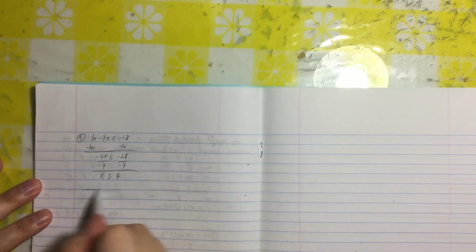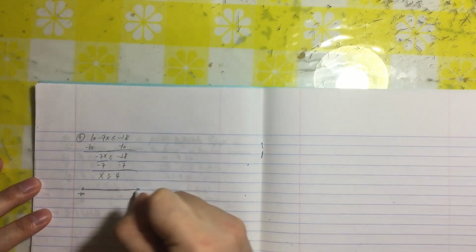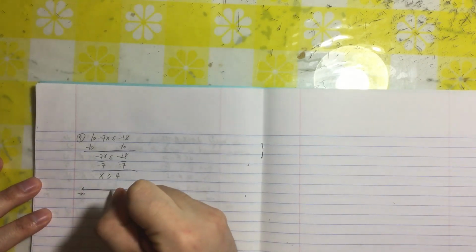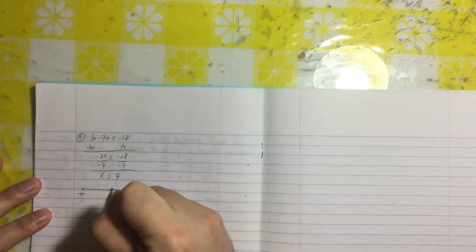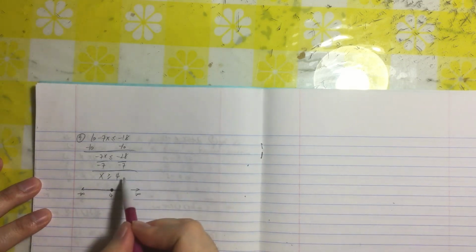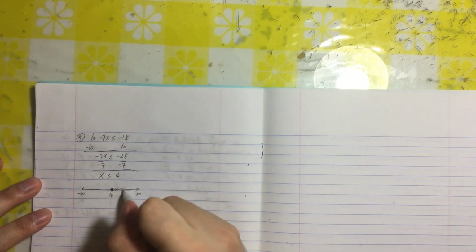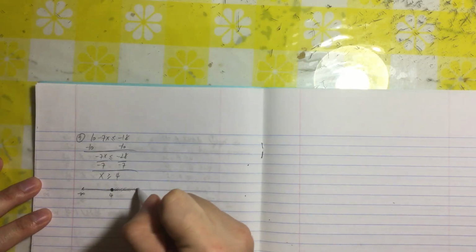Now next, the graph. First of all, draw a number line. Number 4 is somewhere on the number line, and 4 is included. S is greater than or equal to 4. Show the region to the right side of 4.